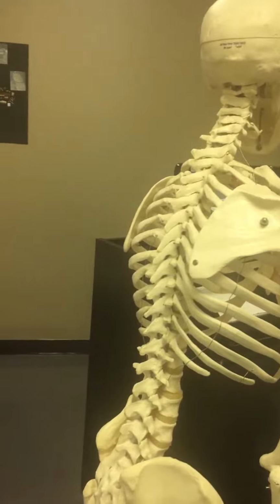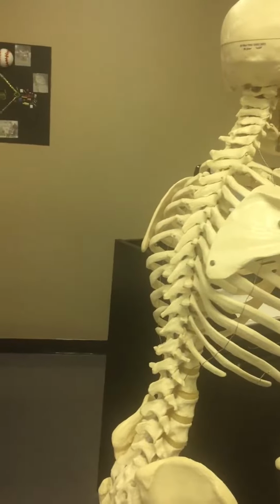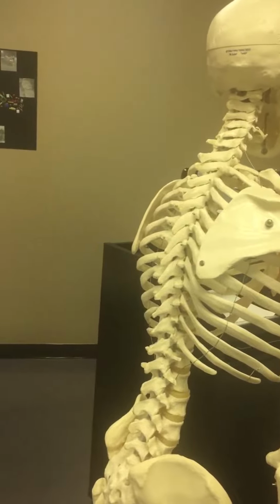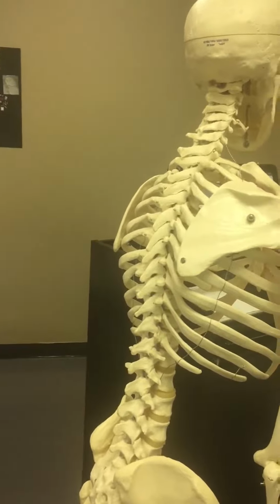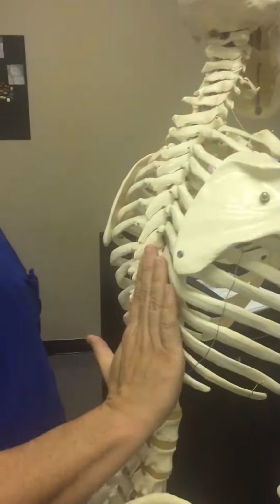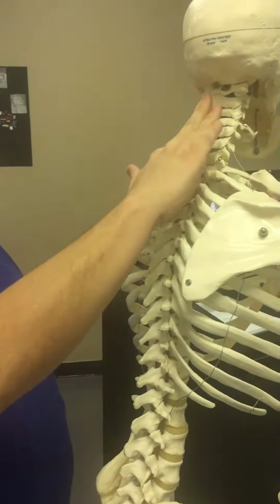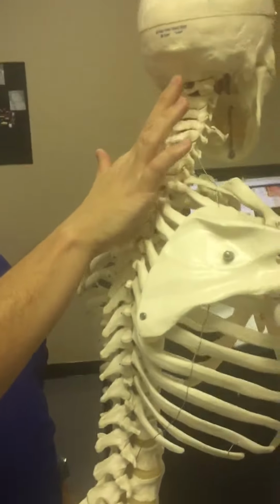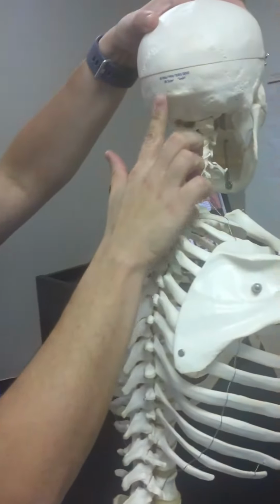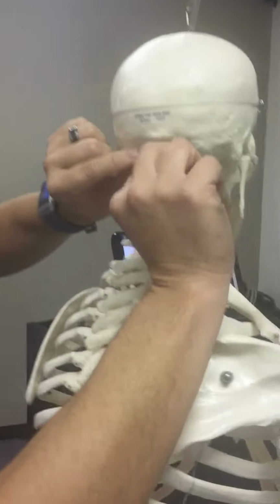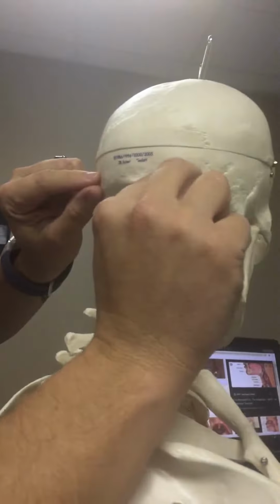And then it inserts between the superior and inferior nuchal lines and the spinous processes of C2 to T6. So these muscles that are on the transverse processes come up and insert here on the spinous processes and in between the superior and inferior nuchal lines. You can see one line here, a second line here. This is the superior nuchal line. This is the inferior nuchal line.